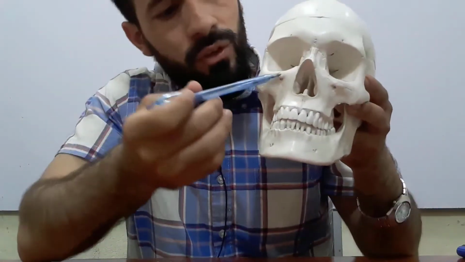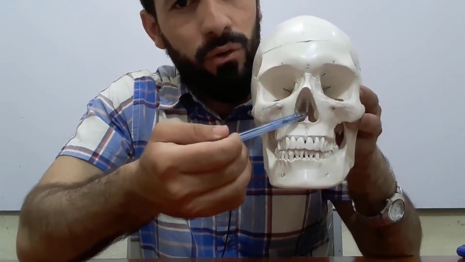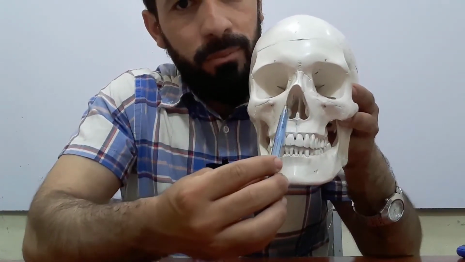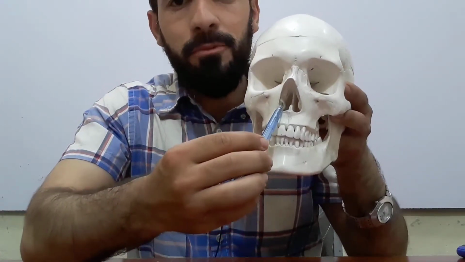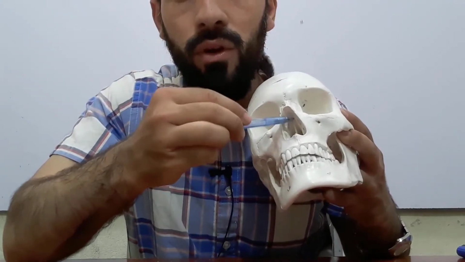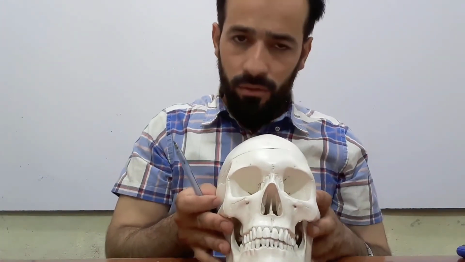Then in your nose you have this central narrow blade-like bone, this one which I'm pointing to with the pin, which makes the nasal septum. This is called the vomer bone. So the vomer bone and the mandible are the unpaired bones, and these are only two.